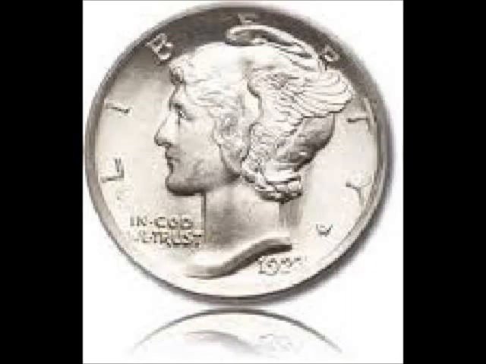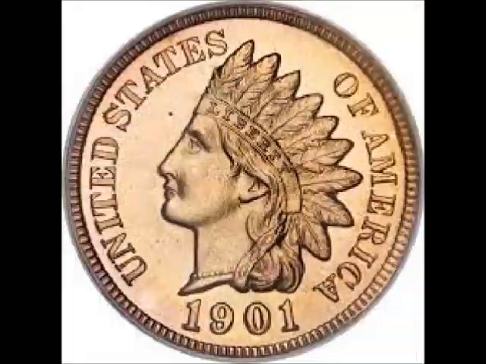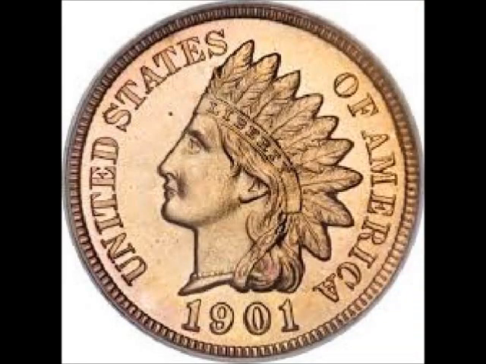We had, once upon a time, a dime, and there was a picture of Mercury on there, which everybody says, well, why would we have a Roman pagan god on an American coin? The reason was that it wasn't really Hermes or Mercury. It was Liberty wearing Mercury's hat. And we had an Indian penny, and you go, why did we have an Indian on the penny? Well, technically, that wasn't really an Indian. That was Liberty wearing an Indian headdress.